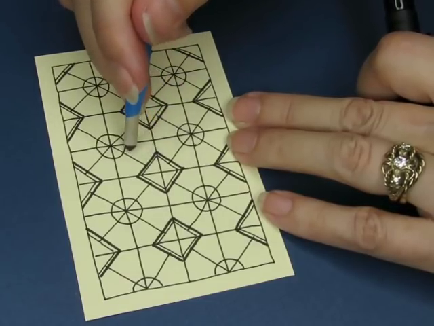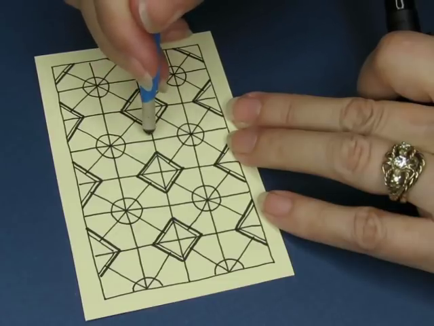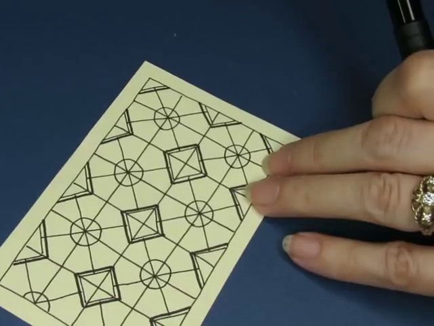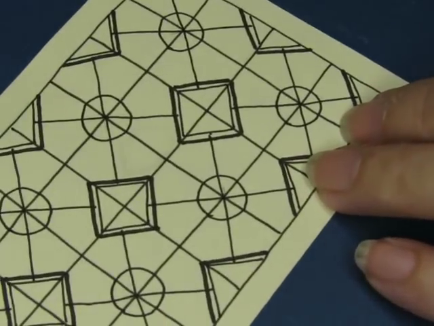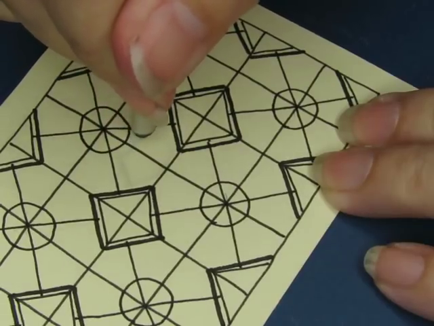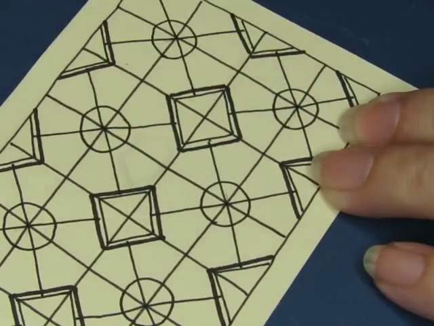See, if I do it with my shading stump with just a little bit, see what I mean? I don't know if you can see what I mean. Can you see what I mean? They want us to do this line here, like that.